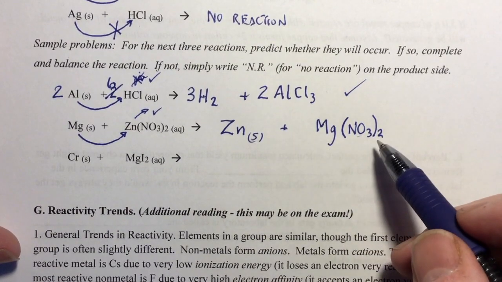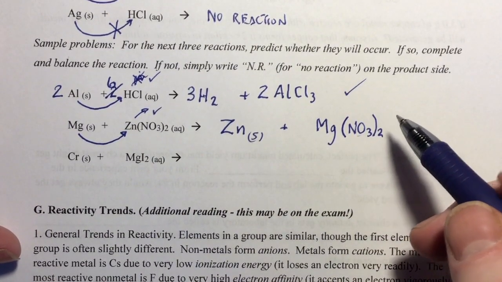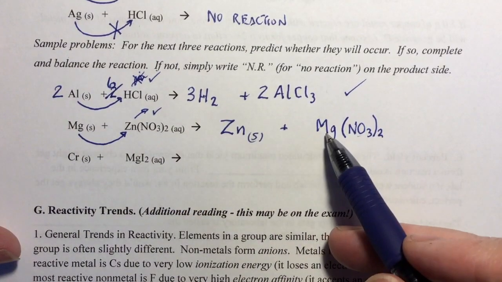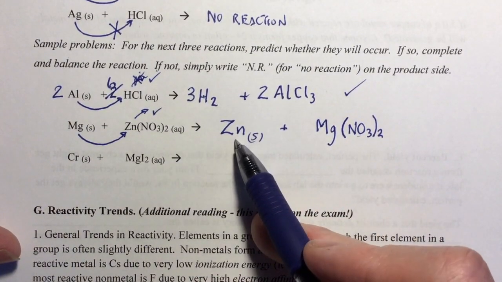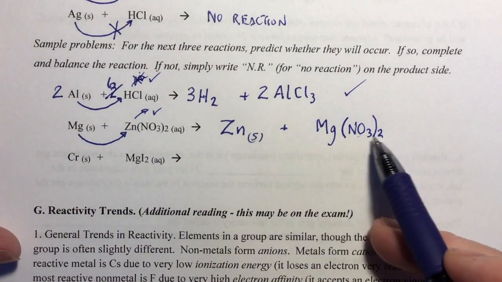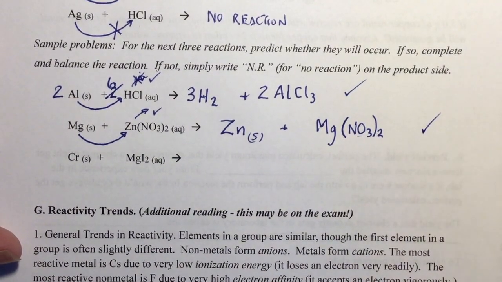So there's the correct formulas. Now I need to balance it. 1 magnesium, 1 magnesium, 1 zinc, 1 zinc, 2 nitrates, 2 nitrates, and it's already balanced.